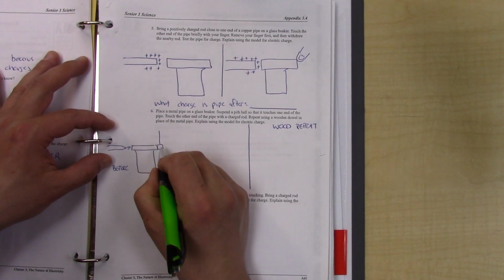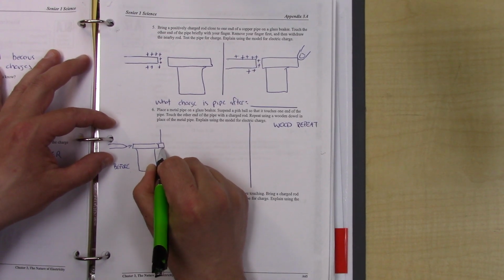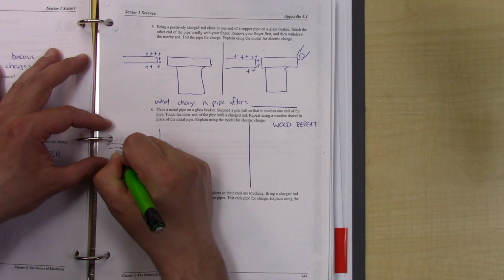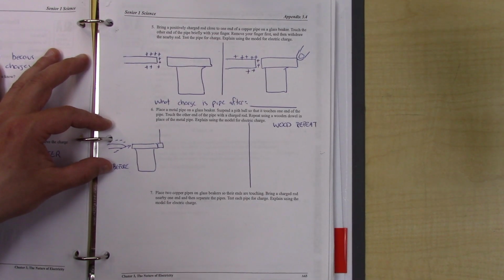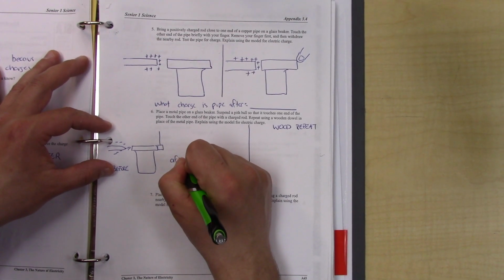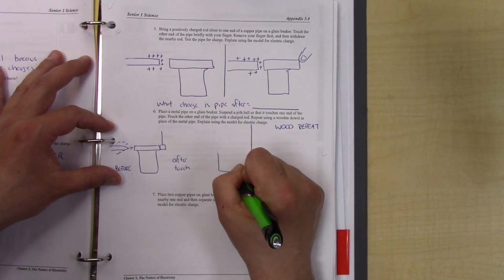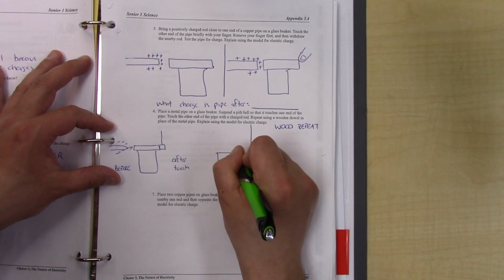You know that this is going to be neutral, so you're going to have to draw some positives and negatives, and this metal rod is going to be positive and negative, but this rod will be negative, and there's nothing happening here. After touching, you're going to need to draw what happens.